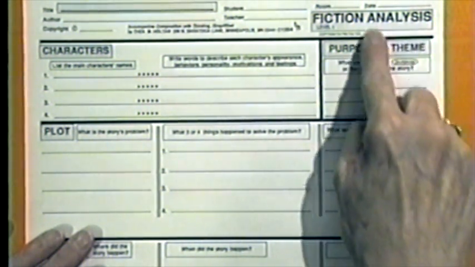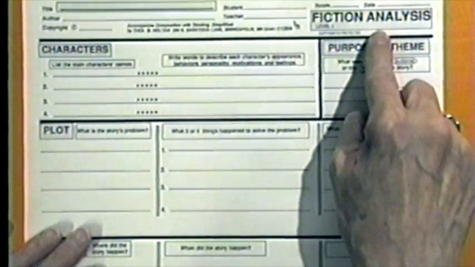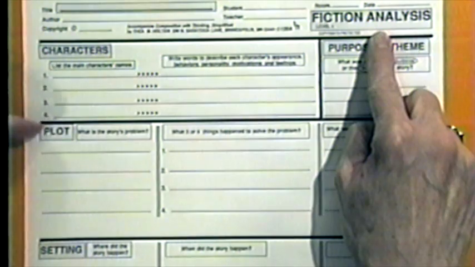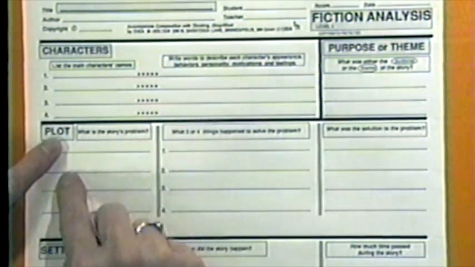And what this means in terms of fiction is that in level 1, we have a form which children can fill out, and we call it fiction analysis. Now, analysis means taking apart and examining. And when they read a book, they should be able to take the parts apart and examine them. There are 3 elements, and they should be able to take them apart on these element sections.